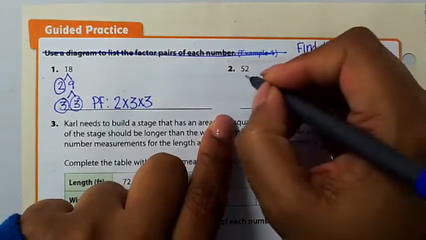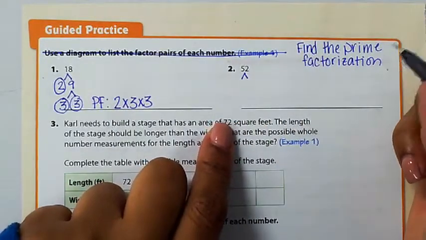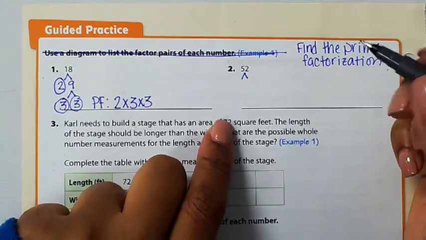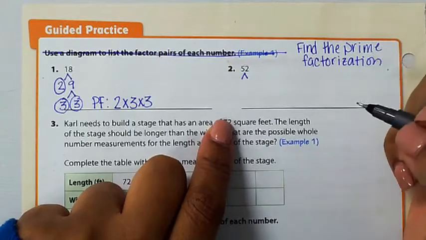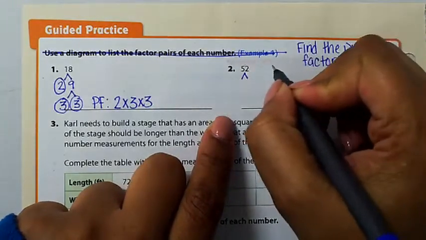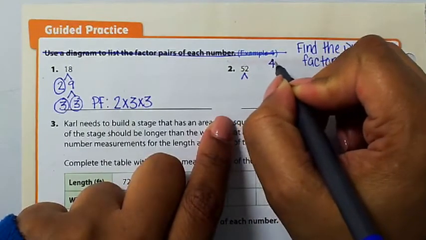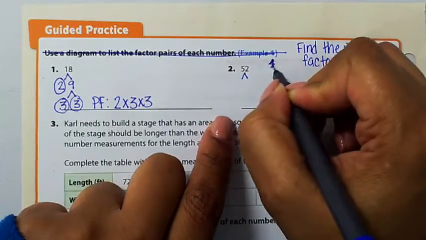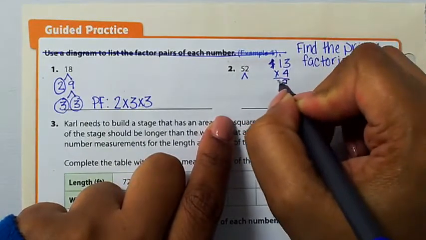All right, 52. Let's break down 52. Okay, the way I think about 52 is 52 card pickup. If you throw a deck of cards, you call it 52 card pickup. So 52 is 4 times 13. And let's double check. 13 times 4, that's 52. There we go.